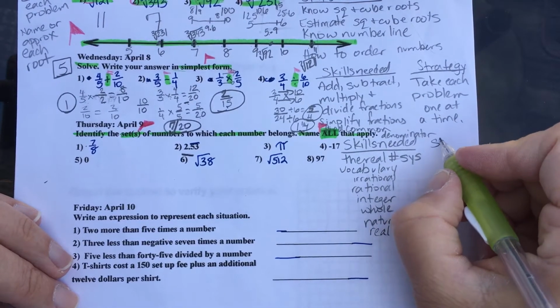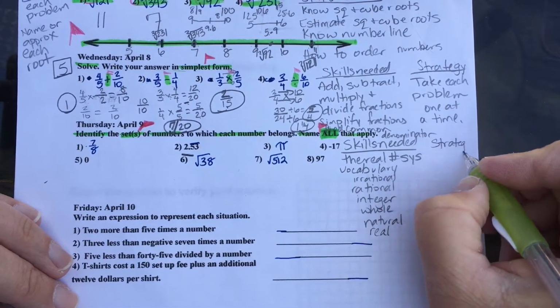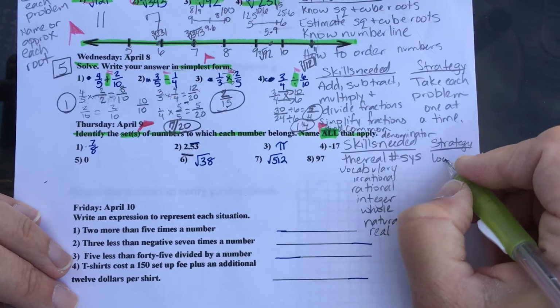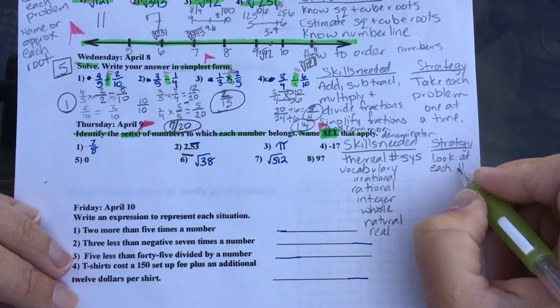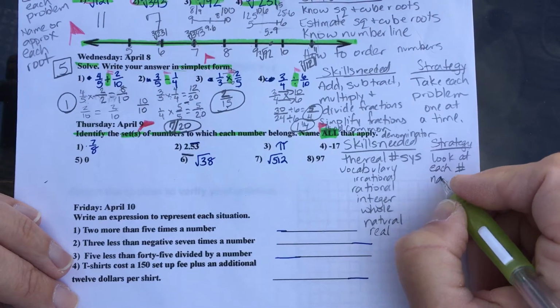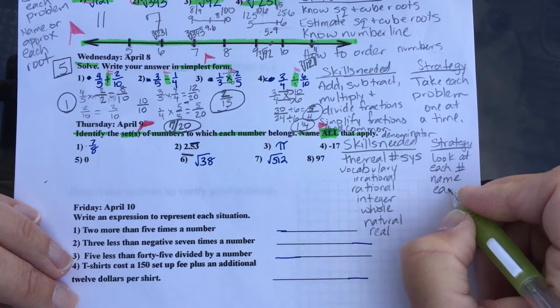So my strategy is that I'm going to look at each number and name each set.